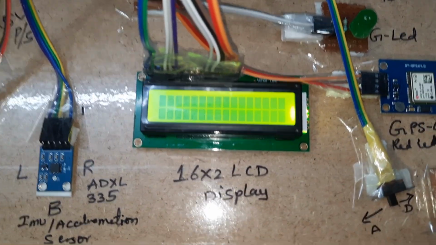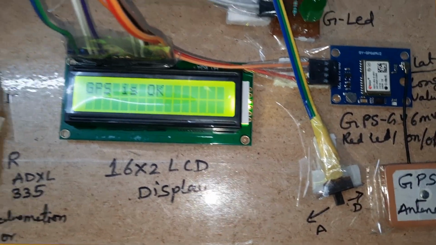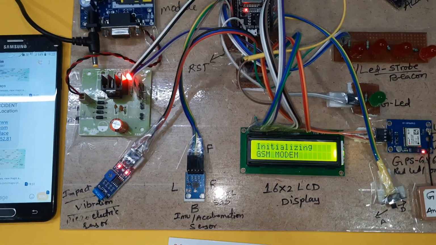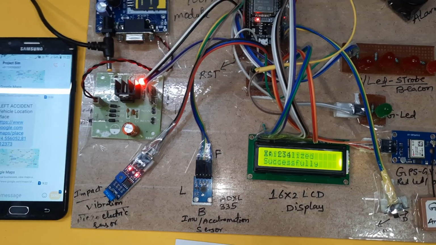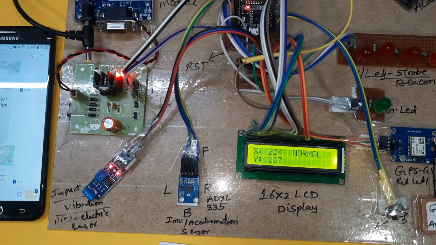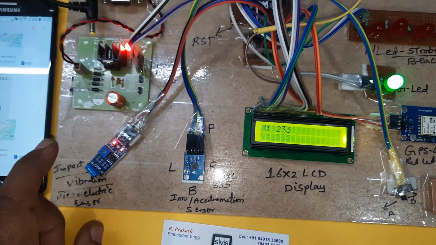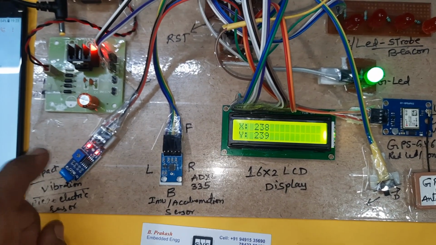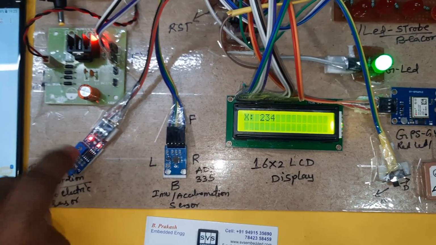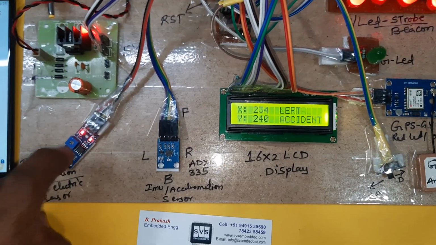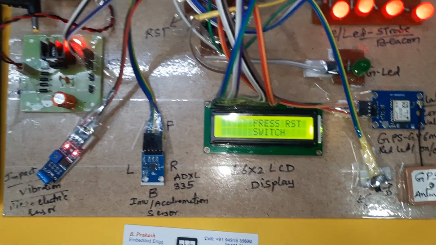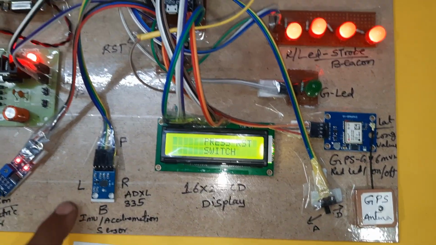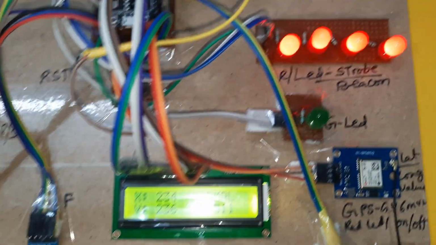Latitude value, longitude value, exact values. GPS is okay. Initializing GSM modem, initialized successfully. Now the green LED is on, and impact detection will take the maximum impact value. Left axis impact detected.